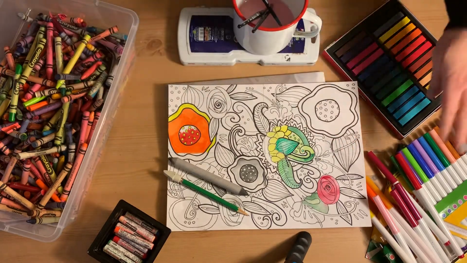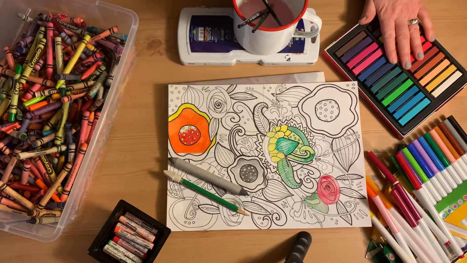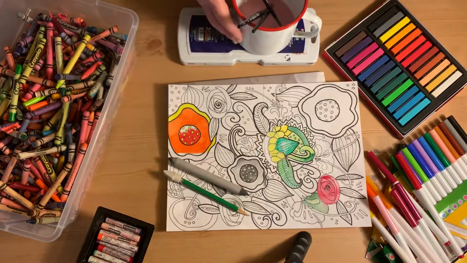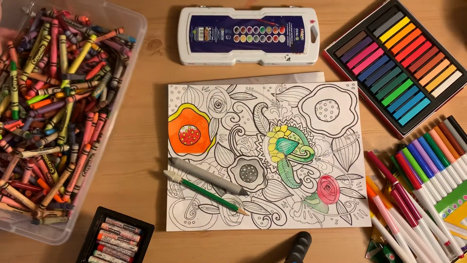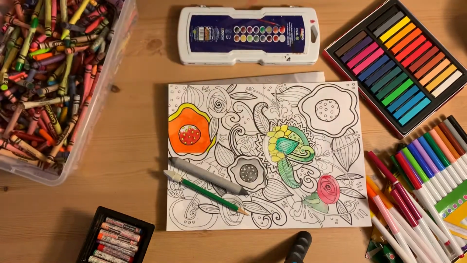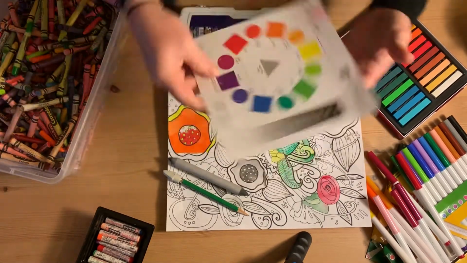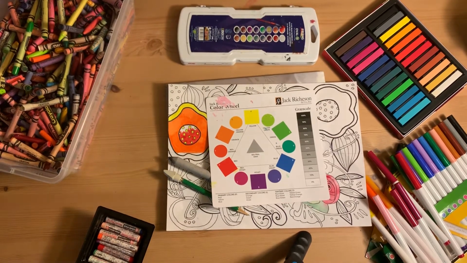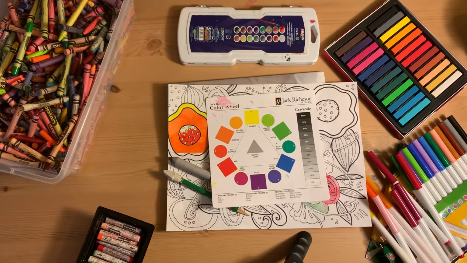I have some Crayola markers here. You could use chalk pastels or oil pastels. You could even use watercolor paint. Crayons, most people have at home, so that would work fine as well. We're going to actually study the color wheel and pick a color scheme. So I put an assignment on Canvas, which you can open up on your iPad.